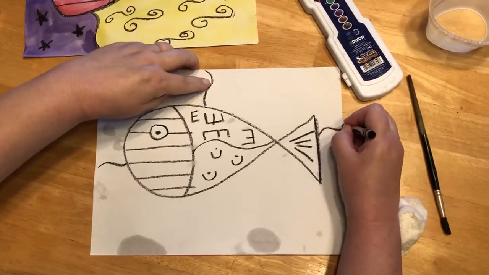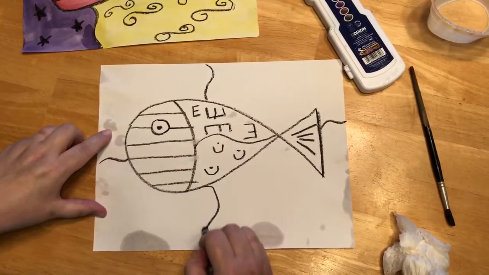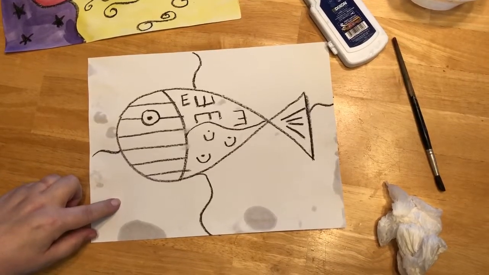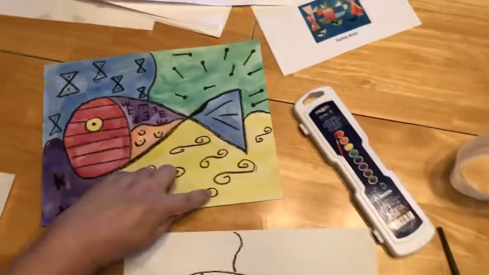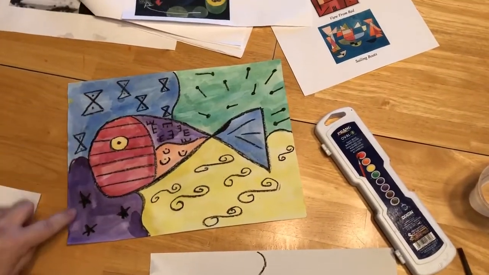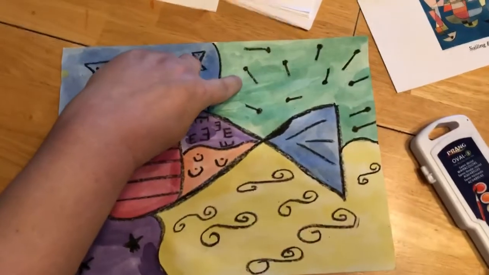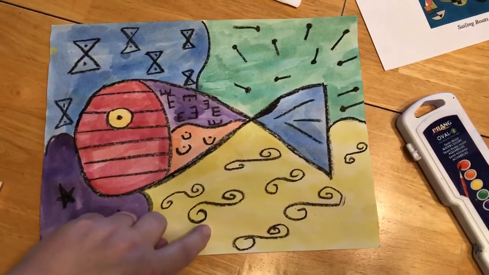Here's another section. Here's a big section. And there's my fourth section. And inside each of those four sections, I do another kind of repetitive geometric shape. And it can be anything you want. It does not have to be lines with dots or hourglasses or stars or curlicues.